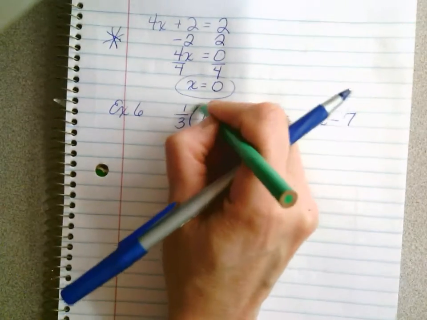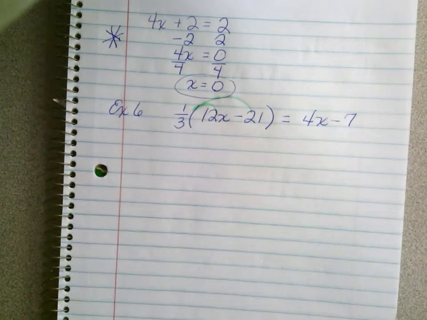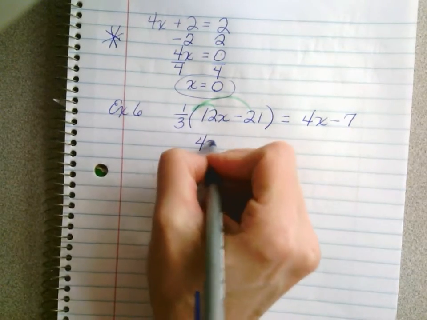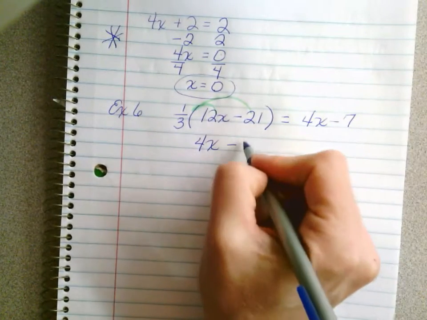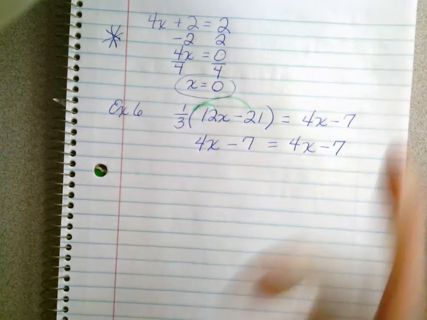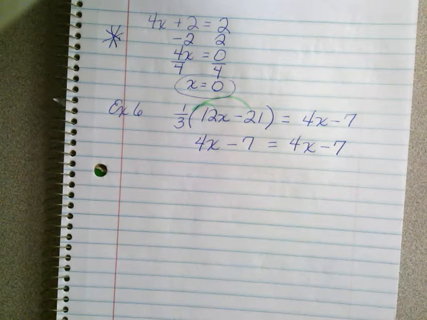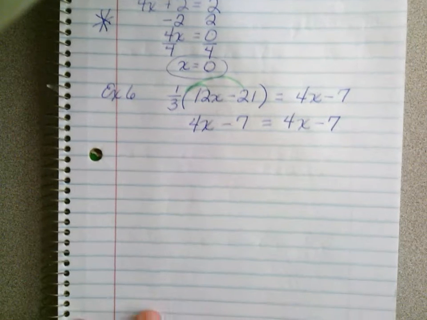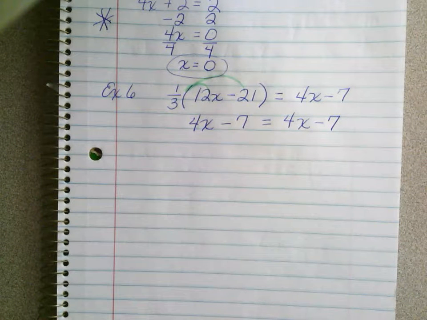Distribute your 1/3, and you're going to end up with 4x being equal to, what, 4x minus 7? Oh, look. Everything on the right matches everything on the left. Now, bear with me here. This might not look clear to you. You might think, well, is it no solution? Is it all numbers? Is it no numbers? What does this mean? Keep going.